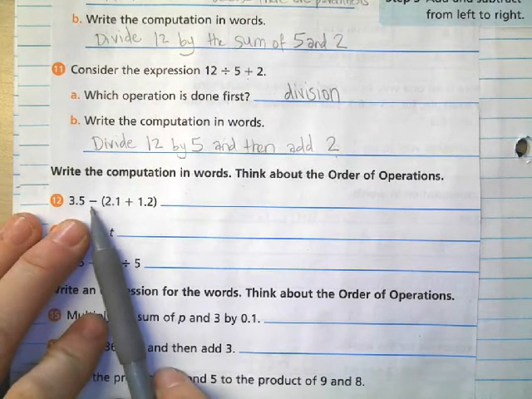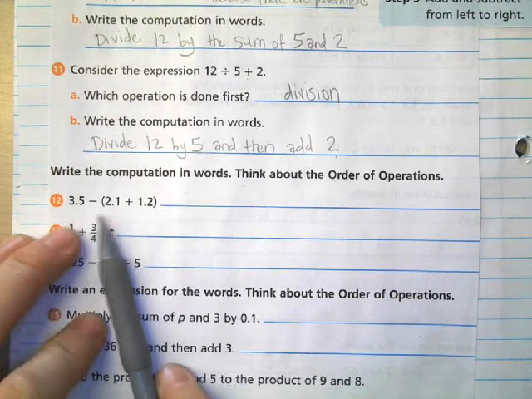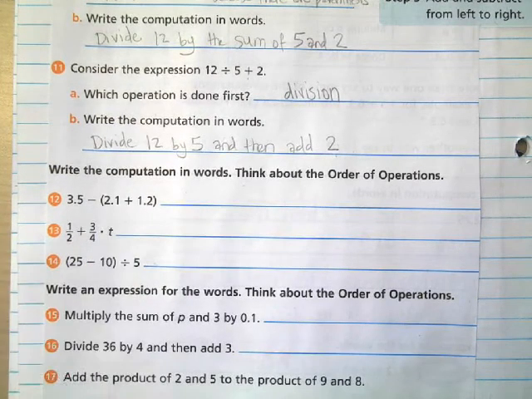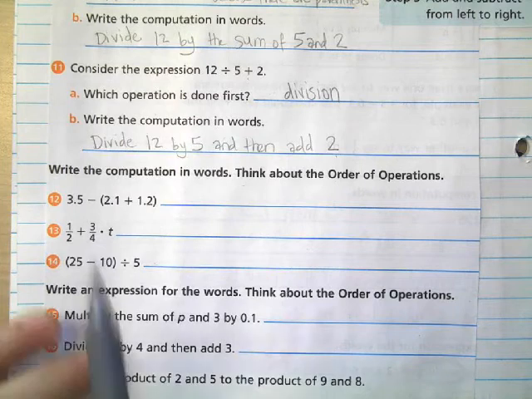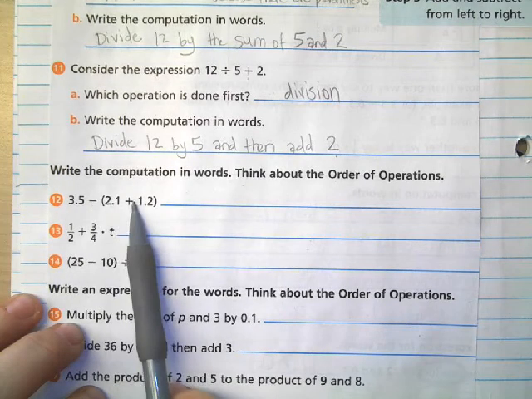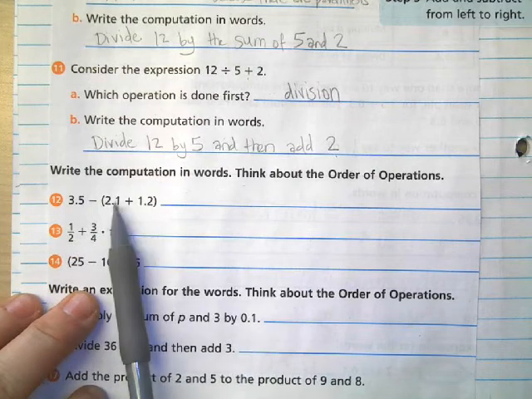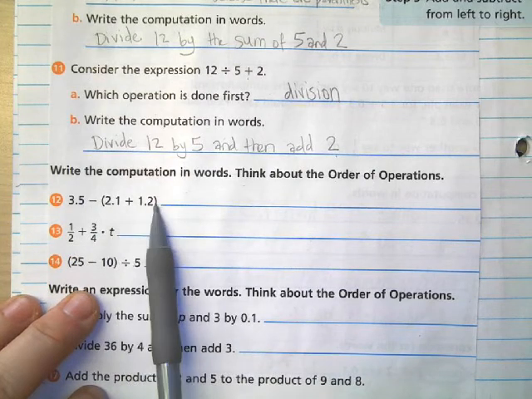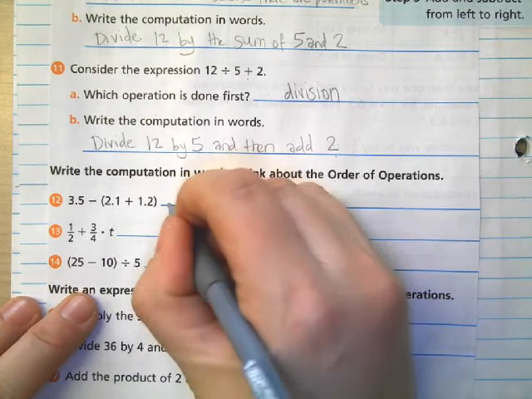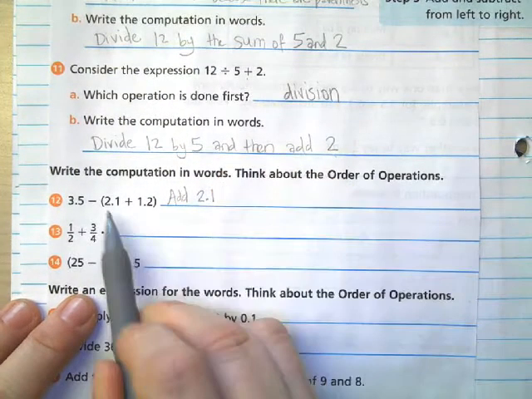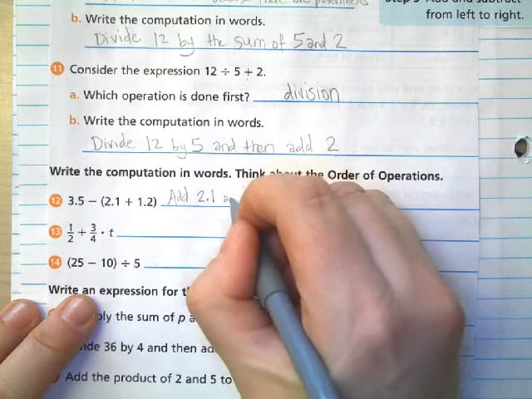Okay. So what are we going to do first here? Are we going to do the subtraction or the parentheses with addition? The parentheses, right, with addition. So I'm going to say, well, you could say subtract the sum of 2.1 and 1.2 from 3.5. Or I could say add 2.1 and 1.2, then subtract that from 3.5. Let's do that. Add 2.1 and 1.2.